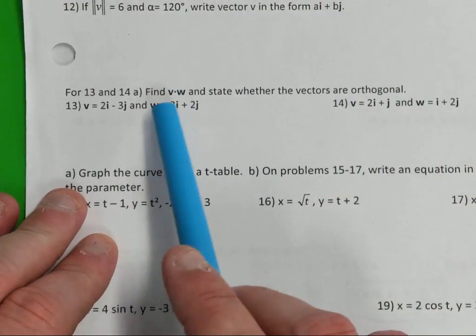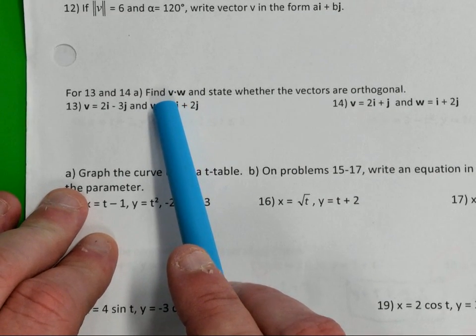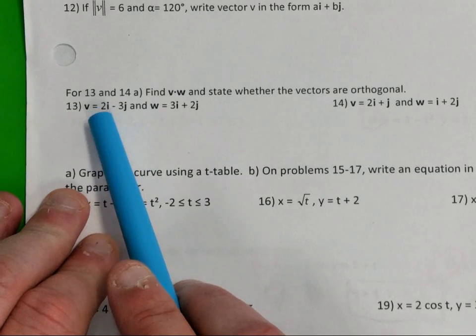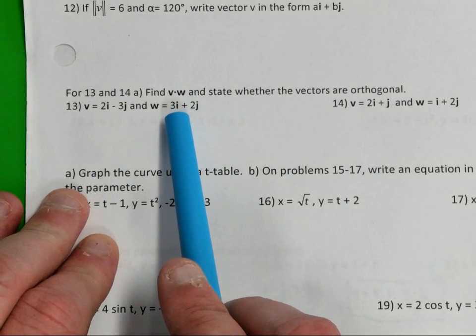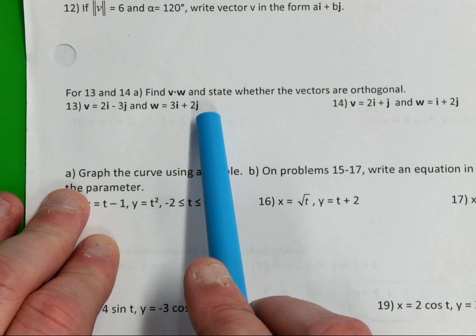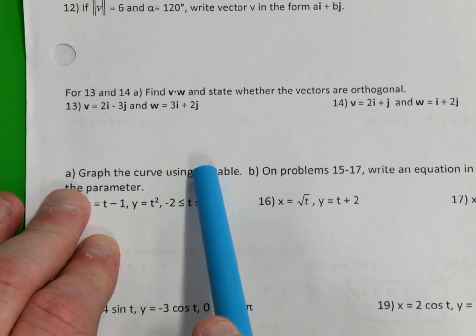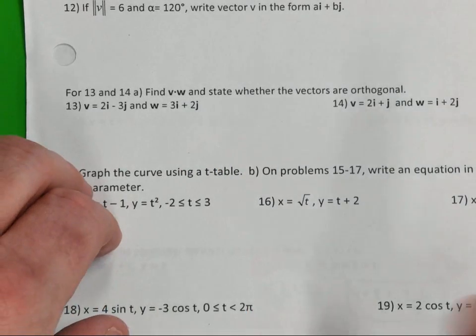Now here, it says find V dot W. That means dot product. Does everybody understand? Okay, how will we do dot product here? 2 times 3 is 6, plus negative 3 times 2 is negative 6. What's 6 and negative 6 give you? 0. So are these two vectors orthogonal? Yes. What does orthogonal mean? They are perpendicular. Are we good on our review?